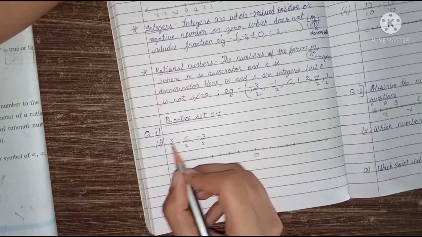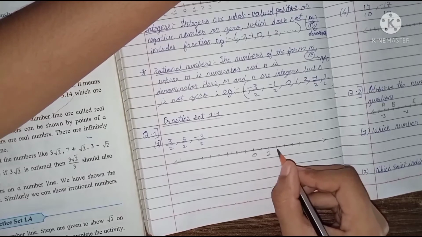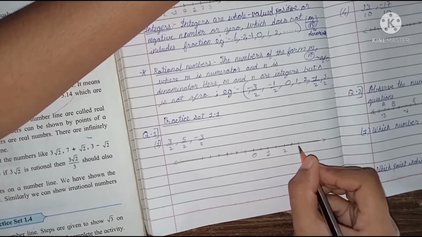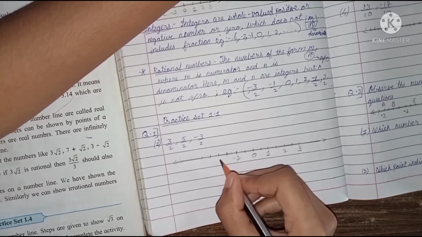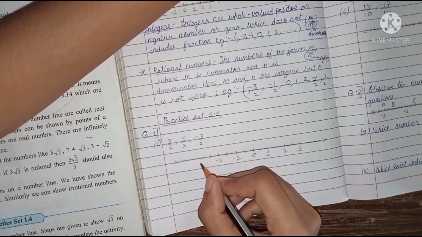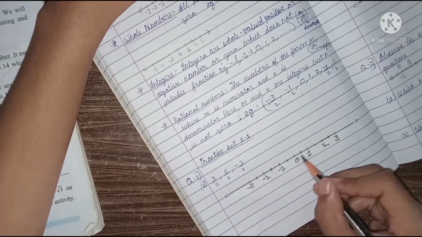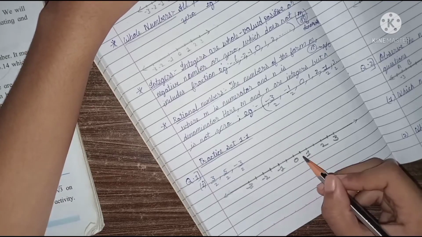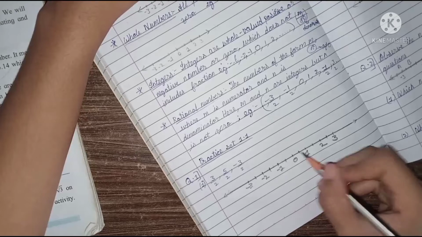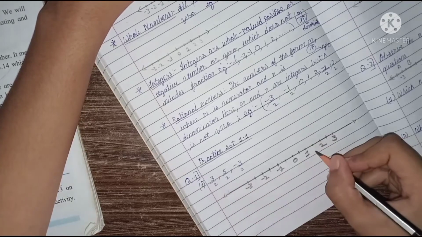Now we have to divide each unit into 2 parts because the denominator is 2. So 0, 1, 2 for 1 unit, 1, 2 for 2 units, 1, 2 for 3 units. Same on the negative side: 1, 2 for minus 1 unit, 1, 2 for minus 2 units, 1, 2 for minus 3 units. So we have to plot 3 by 2 from 0. This is 1 by 2 unit as each unit is divided into 2 parts, this is 2 by 2, then 3 by 2.